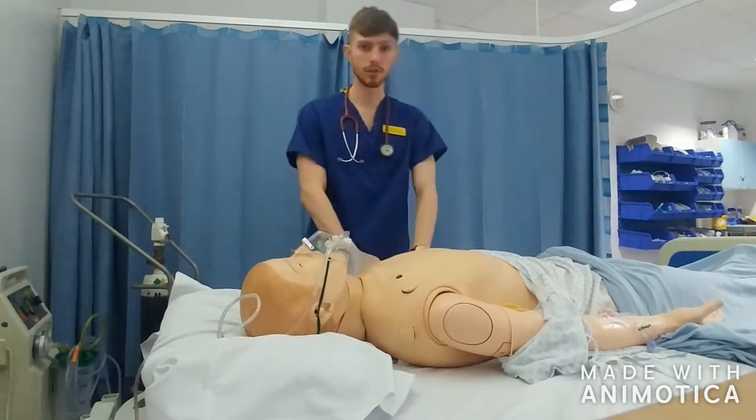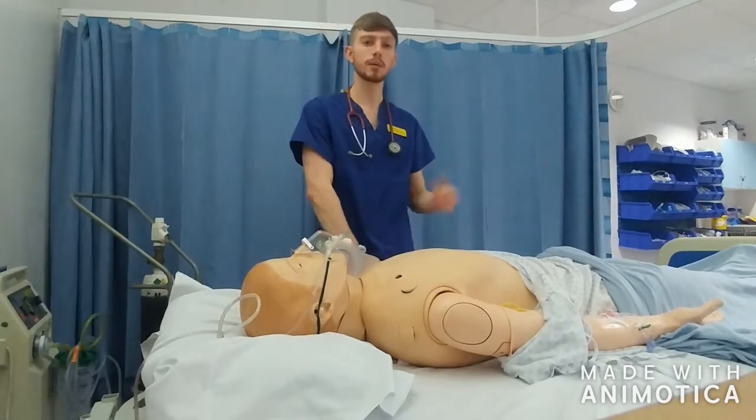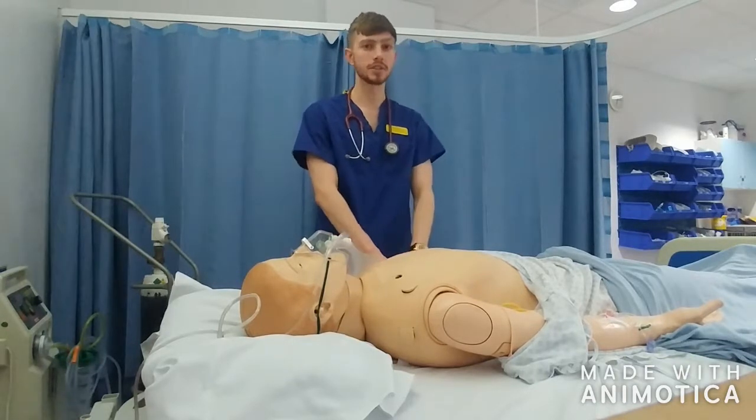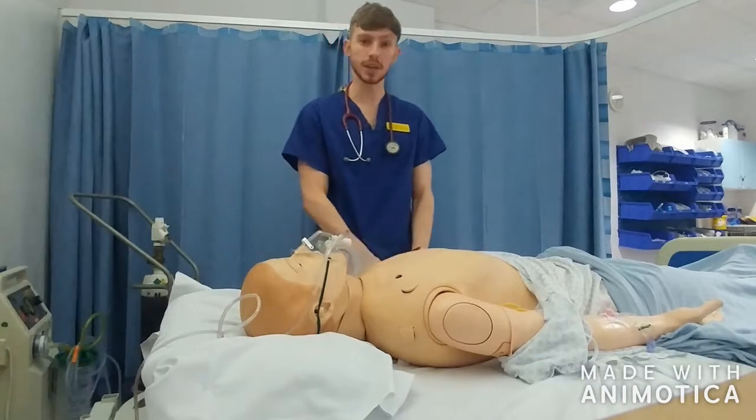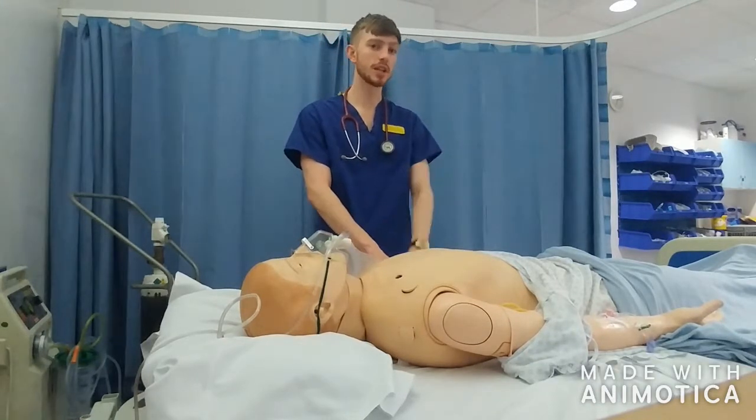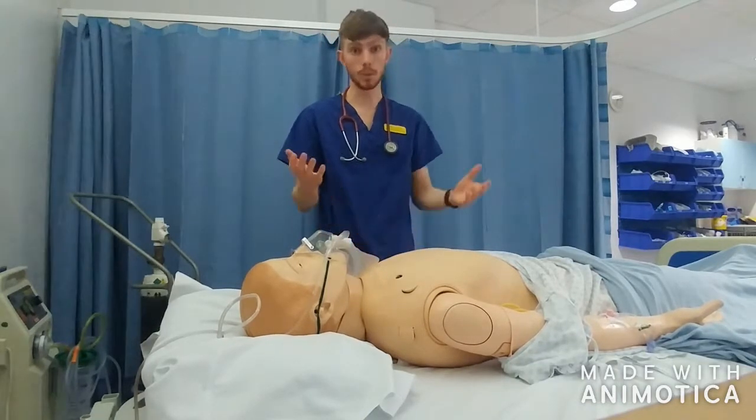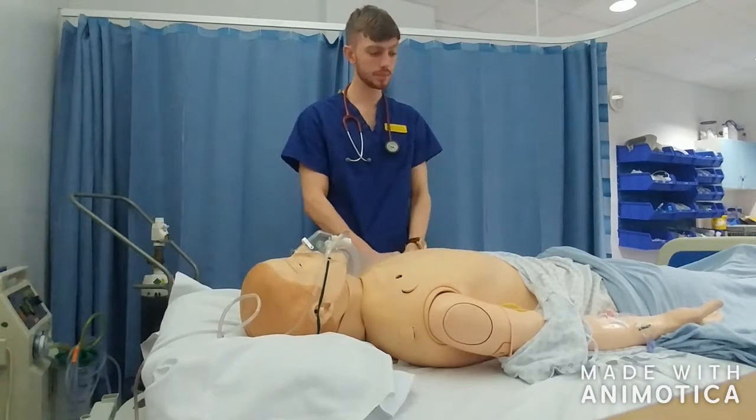We need to put a blood pressure cuff on the patient at this time. If you're working pre-hospitally, you may not have this at your disposal, but if you do, particularly if you're in hospital, you need to get a blood pressure. If there's a systolic less than 90, then this could indicate, well, it will indicate some severe bleeding.